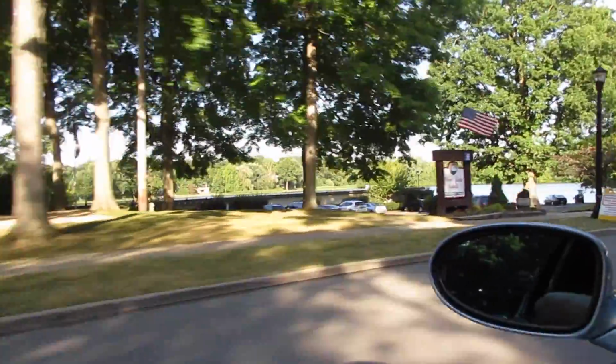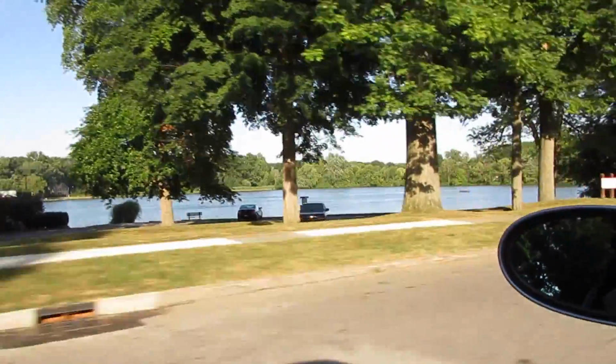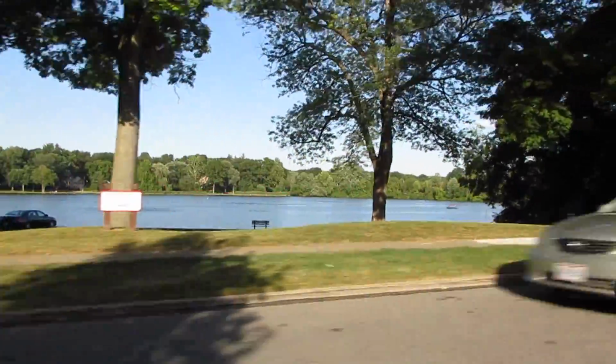If I were staying in Ohio, I'd consider a house on Silver Lake Boulevard if I had that kind of money, but it's really beautiful.